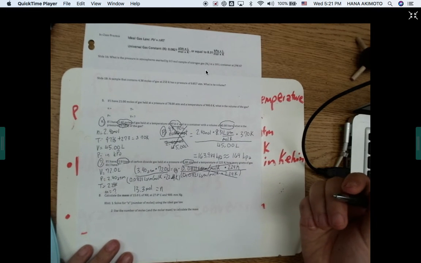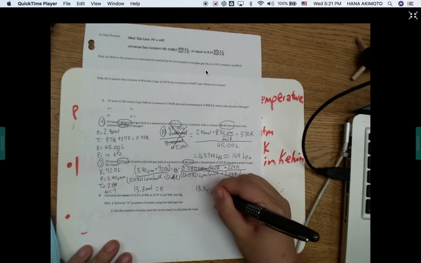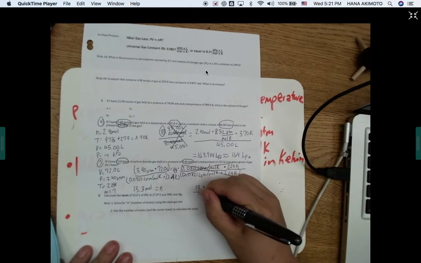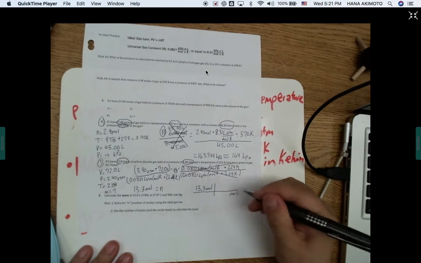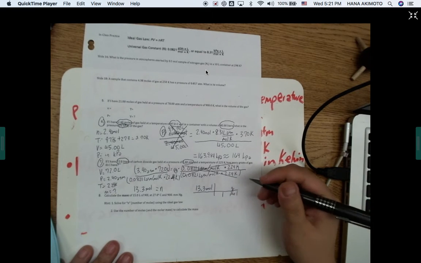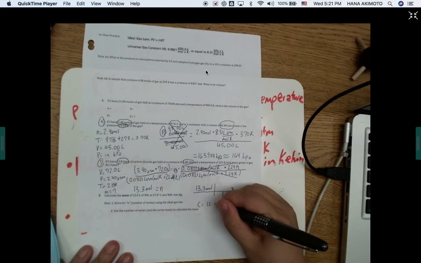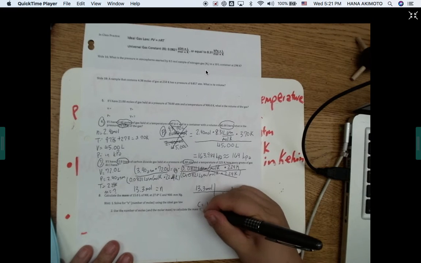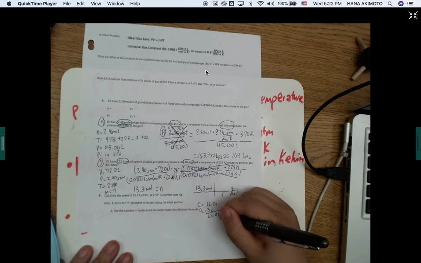So now I have to do 13.3 moles. If moles is on the top, moles needs to be on the bottom. And whenever we're doing conversions, it's going to be 1 mole is equal to grams. Because I have carbon dioxide, 12.01 plus O2 is 32. Okay, so it's going to be 44.01 grams.